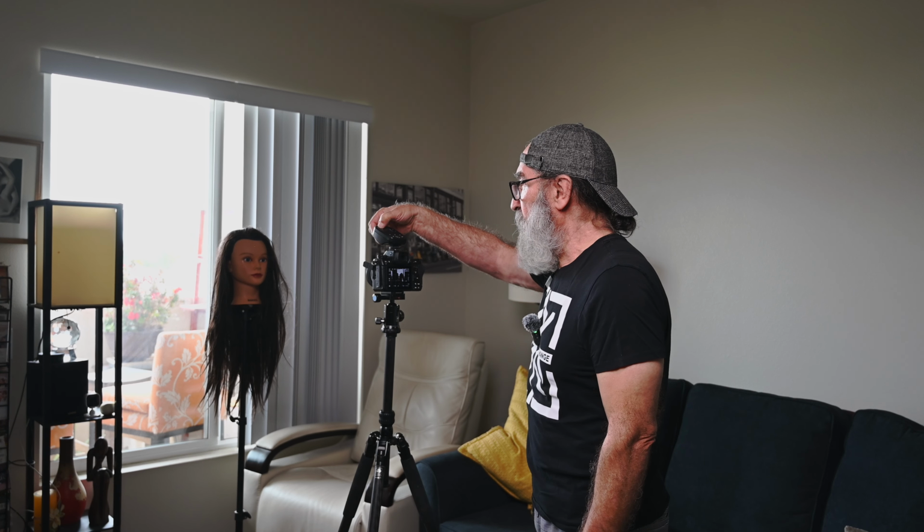Let's take the shot. And now I'm adding a flash. As soon as I add the flash, I'm no longer using exposure triangle, but I'm using exposure diamond.